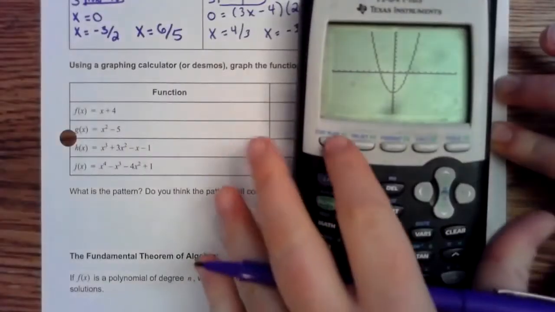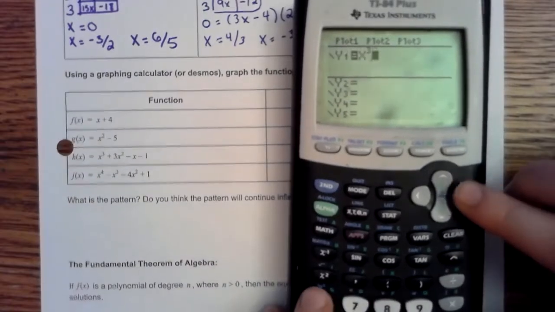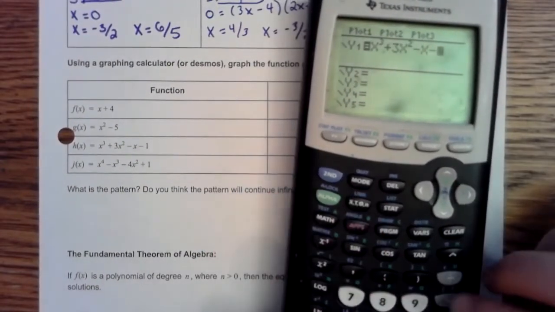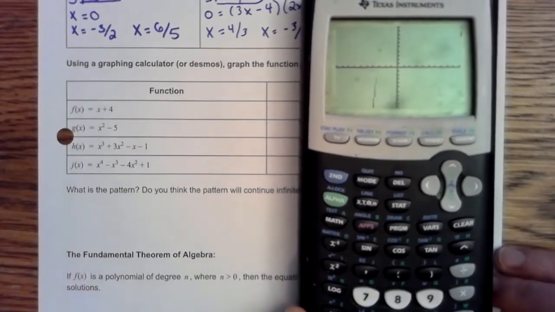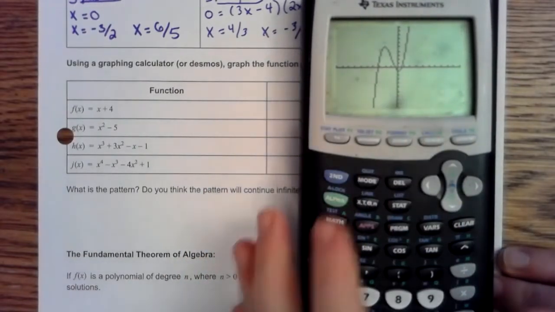Let's try the next one. x cubed plus 3x squared minus x minus 1. That crosses 1, 2, 3 times.